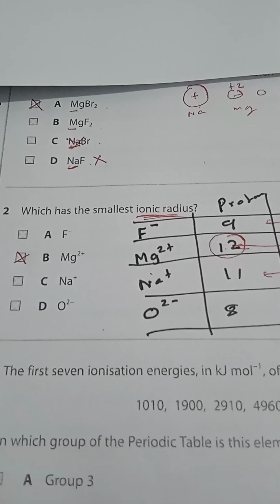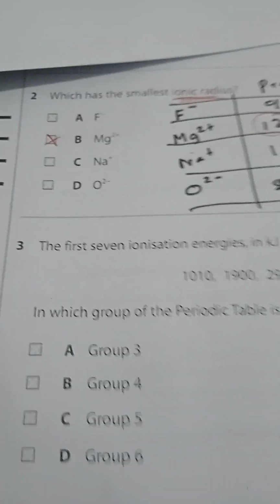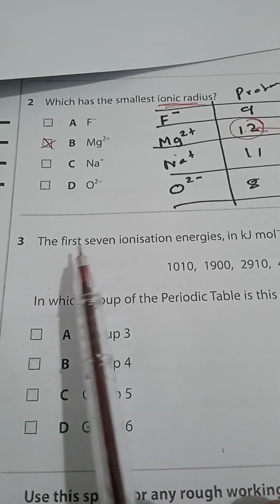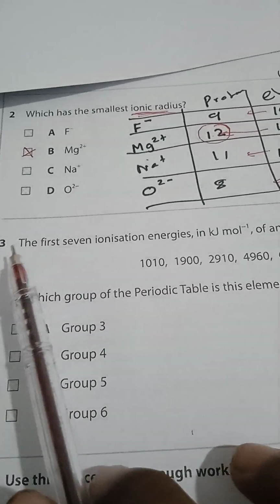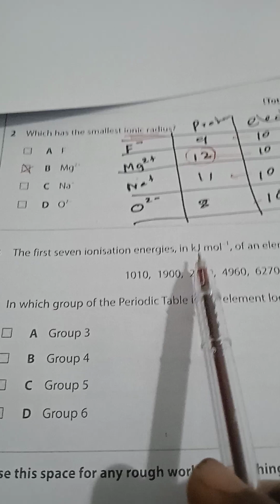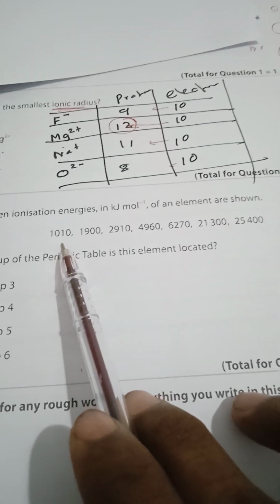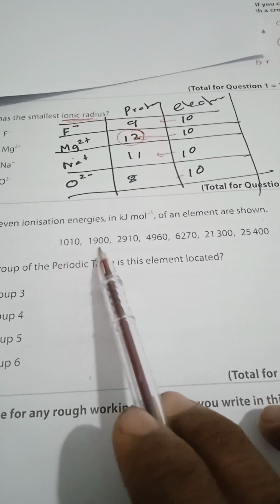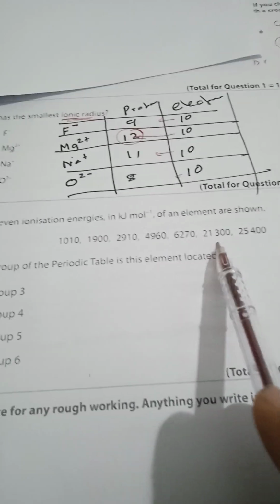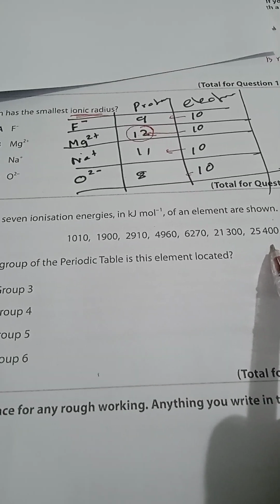I guess that is clear to you. Then I go to the next question of the same year. They ask: the first seven ionization energies in kilojoules per mole of an element are shown like this. See that these are the successive ionization energies of that particular element. First, second, third, fourth, fifth, sixth and seventh ionization energies are there.